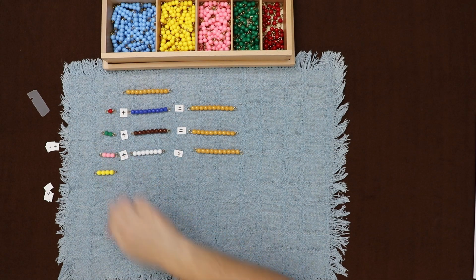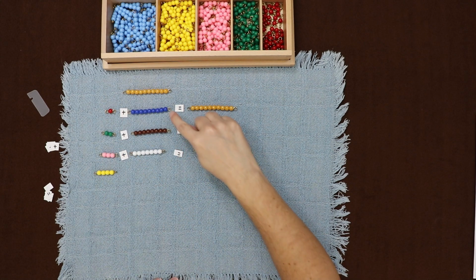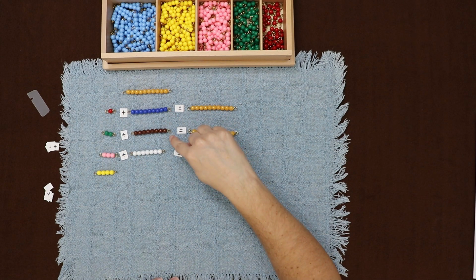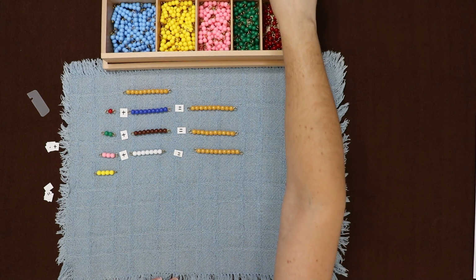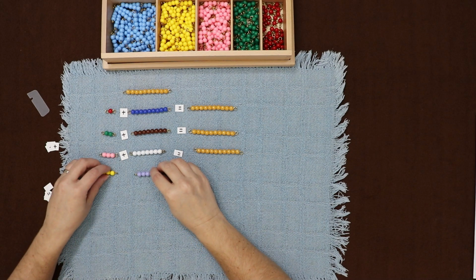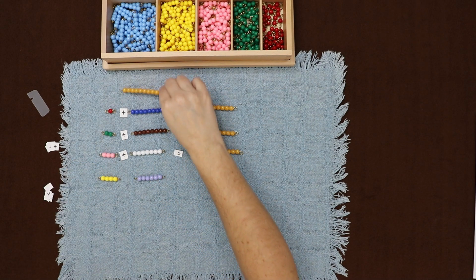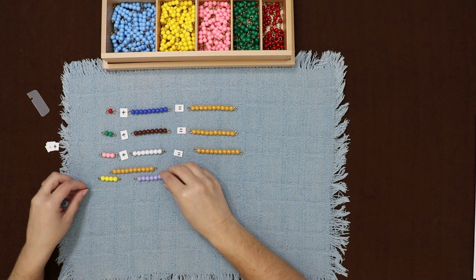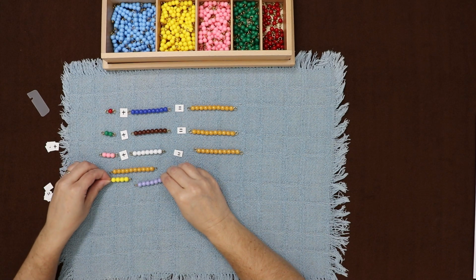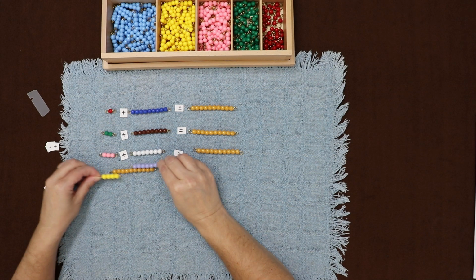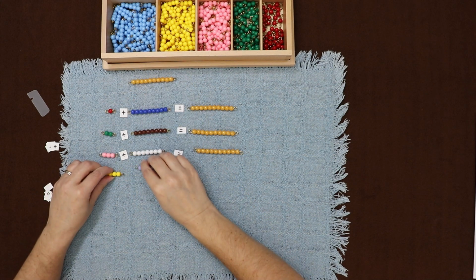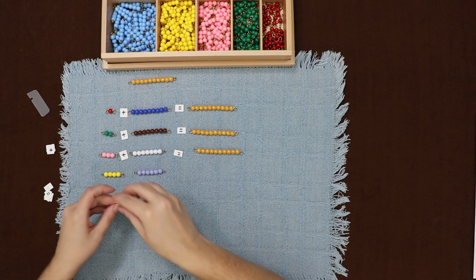Our first addend is 4. Let's look at our pattern. 9, 8, 7, 6. 6 should be our second addend. Now let's check using our 10 bead bar and make sure. The first part is 4 and the second part is 6. Yes, 4 plus 6 is 10.